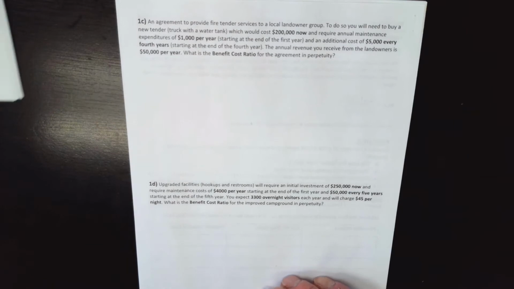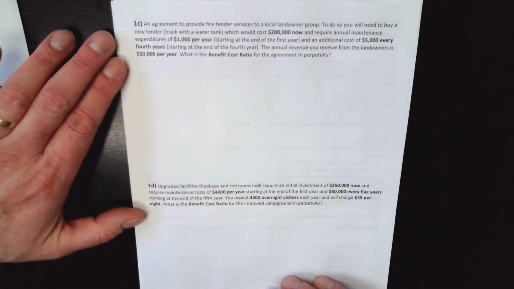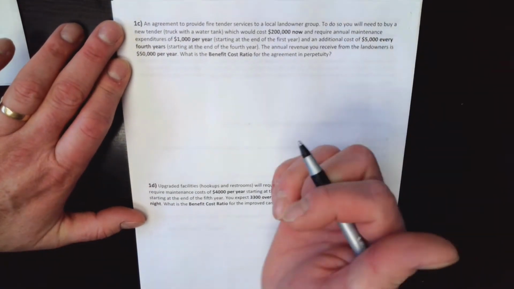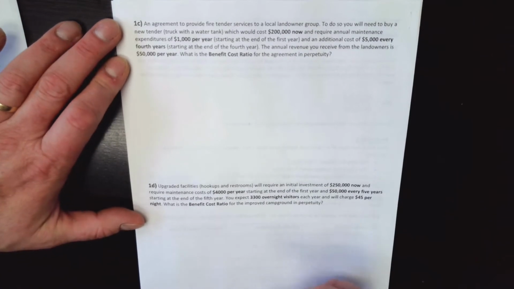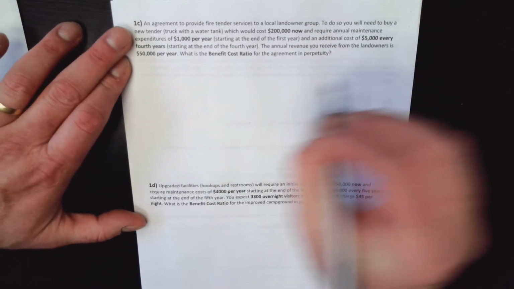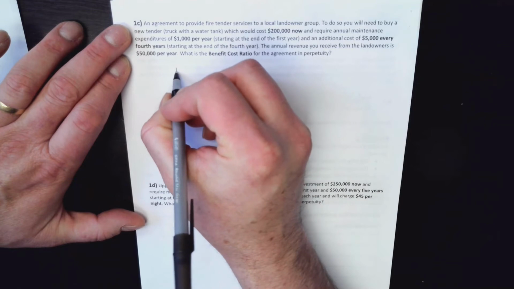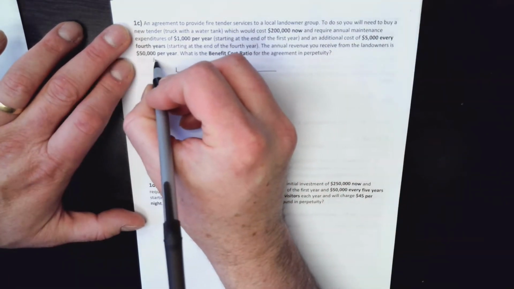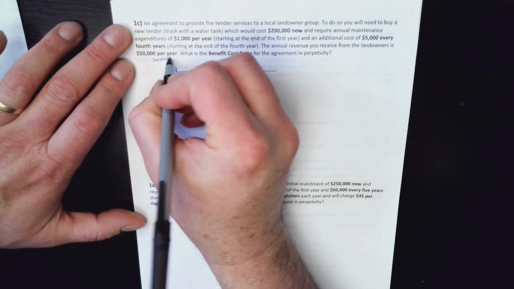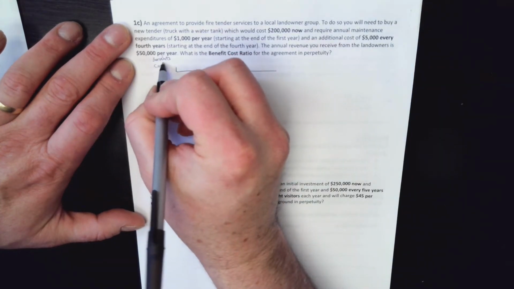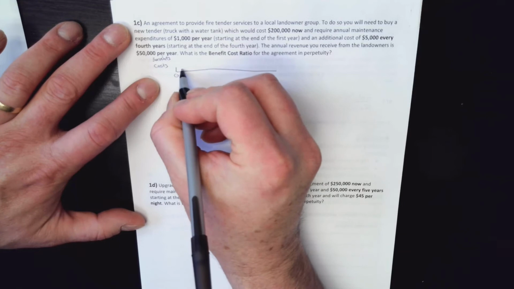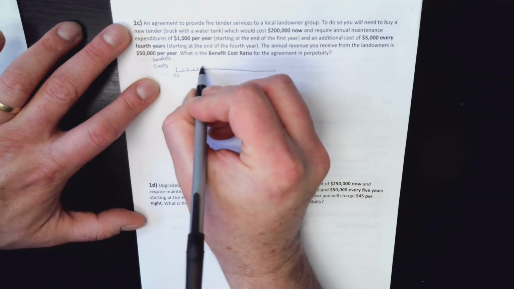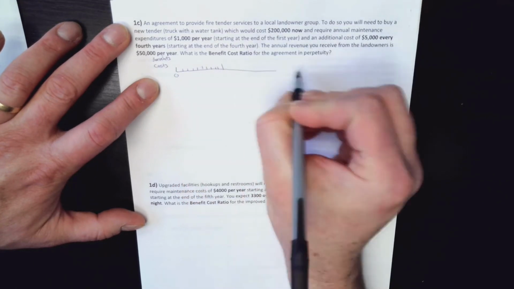Because it's perpetuity, this is just going to go on and on. We're going to buy this thing, and we're going to assume we can run it forever with that maintenance program. So what do we have here? Under our benefits and our costs, we start at year 0, 1, 2, 3, 4, 5, 6, 7, 8, 9, 10, and on and on.